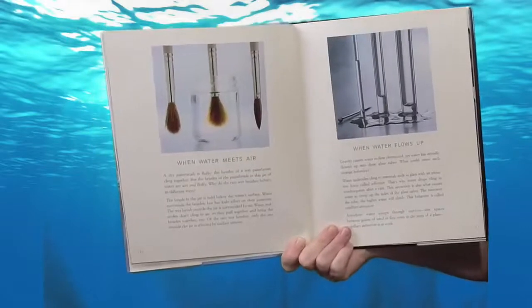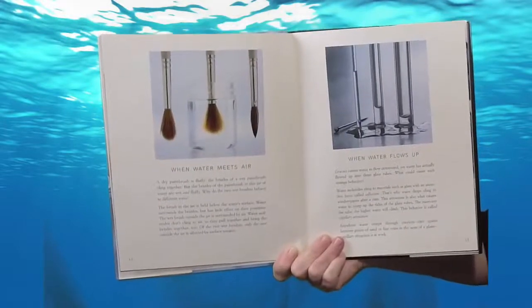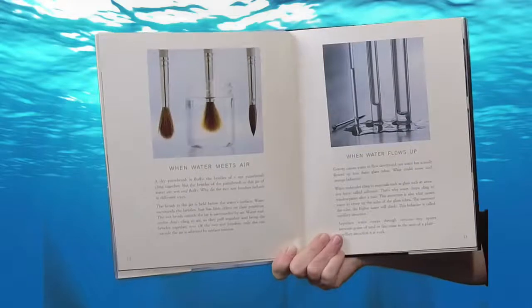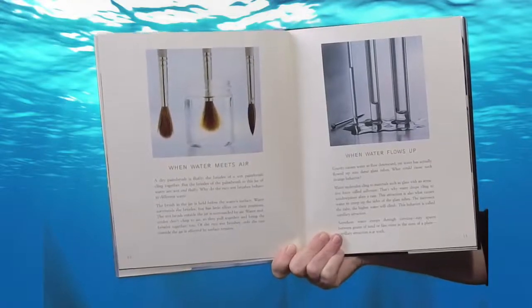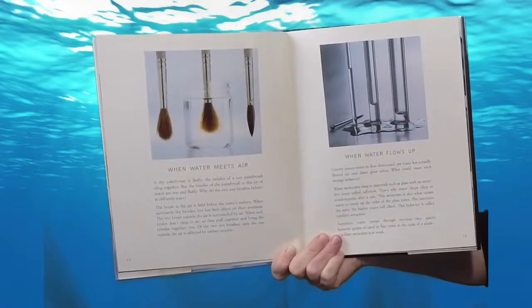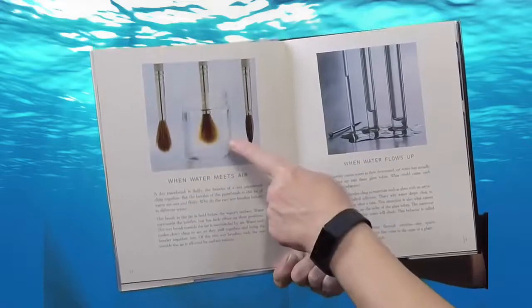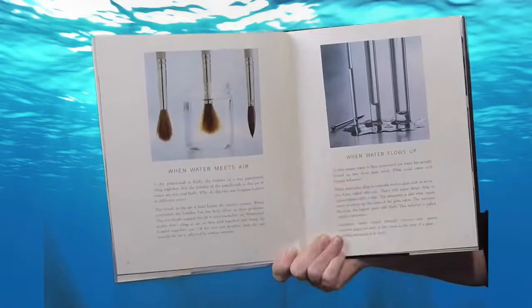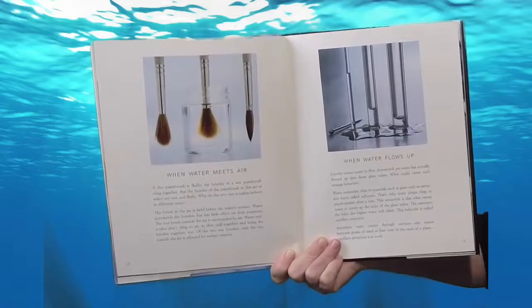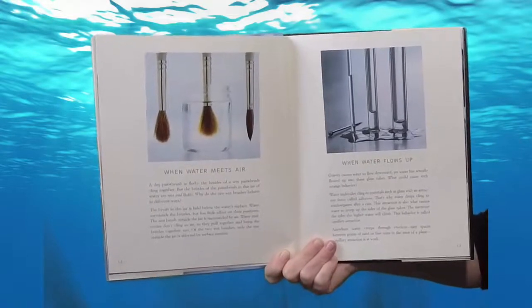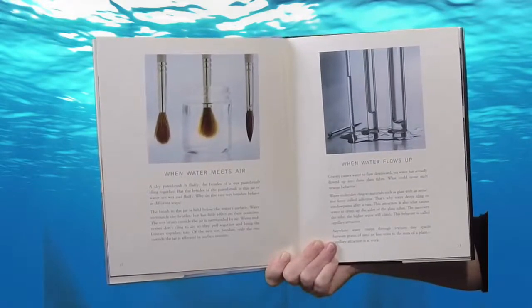When water meets air. A dry paintbrush is fluffy. The bristles of a wet paintbrush cling together. But the bristles of the paintbrush in this jar of water are wet and fluffy. Why do the two wet brushes behave in different ways? The brush in the jar is held below the water's surface.